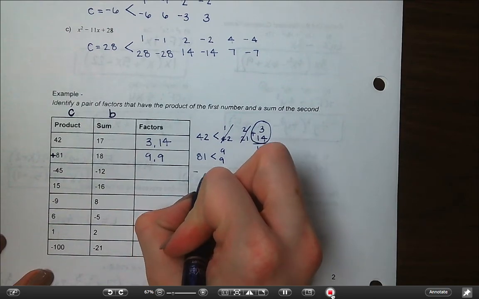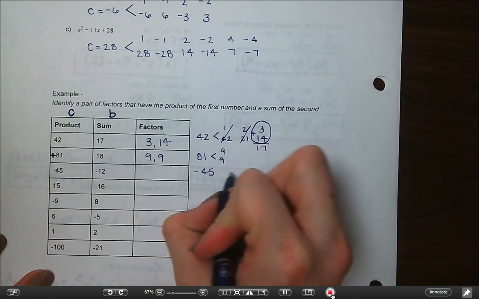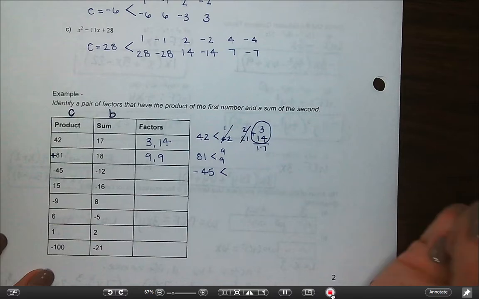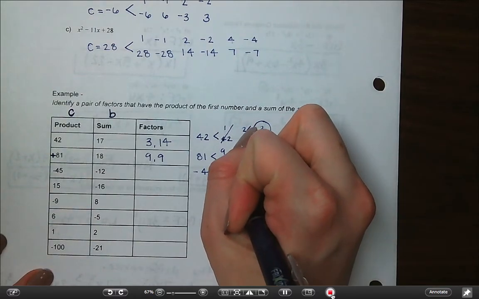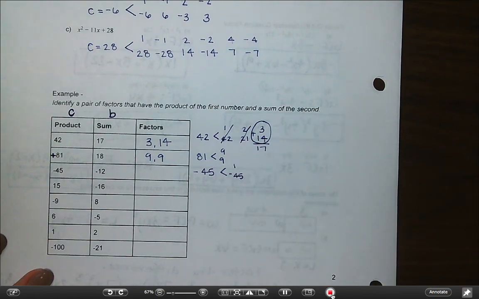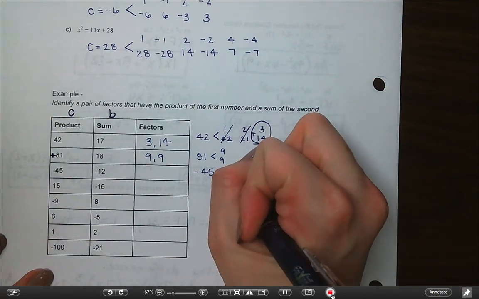All right, negative 45. Okay, we're looking for factors of negative 45 that add to be negative 12. So remember, with a negative, we're going to have a positive and a negative factor. So we have, let's see here, 1 and negative 45. We add those, we get negative 44. So that doesn't work.